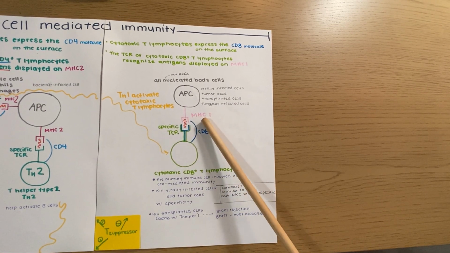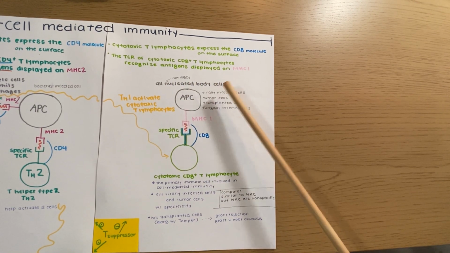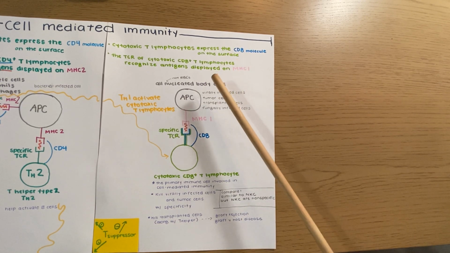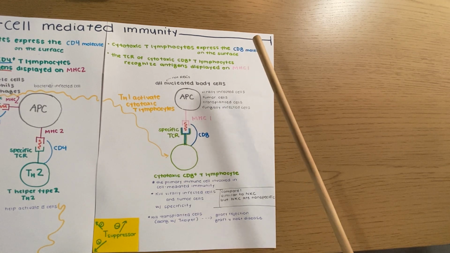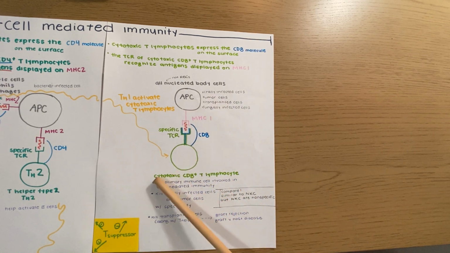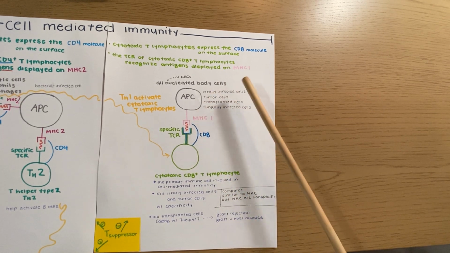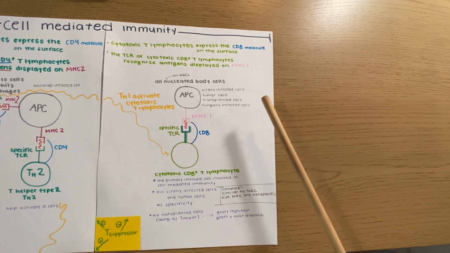And this MHC1 complex is found on all nucleated body cells, so it's on lymphocytes, just every body cell, except not red blood cells because they don't have a nucleus. Cytotoxic T lymphocytes help kill viruses, tumor cells, transplant cells, and fungal cells, but they do it specifically.